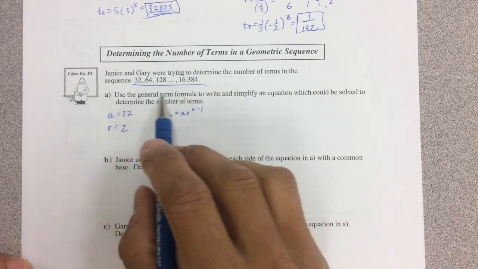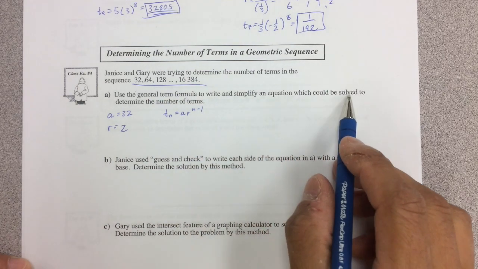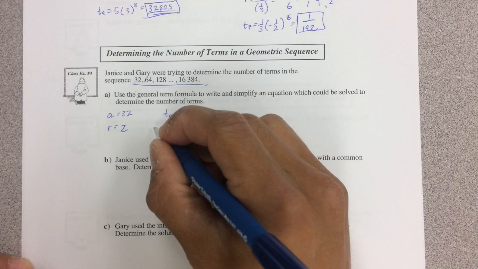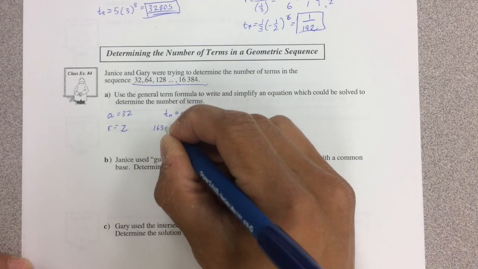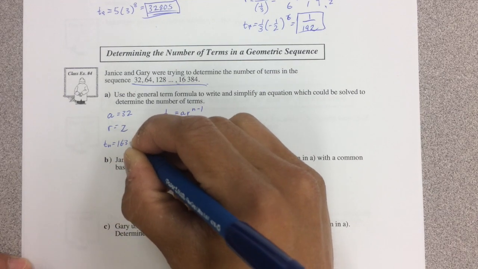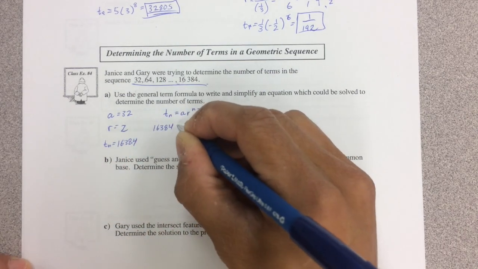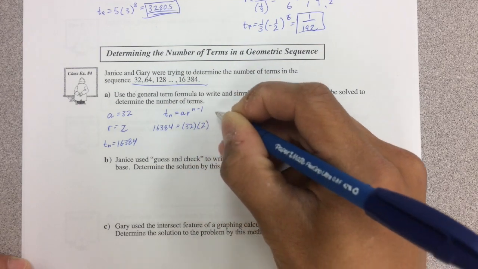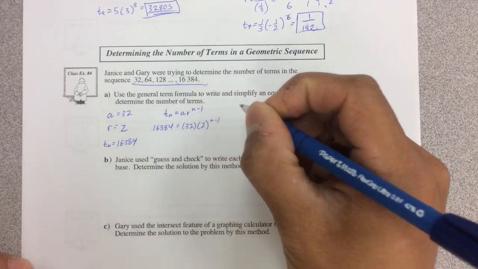If I want to use the general formula to write and simplify an equation which can be solved to determine the number of terms. So I know that this is my last term, which we will call Tn. Tn is equal to 16,384, and that is equal to 32 times 2 to the n minus 1.